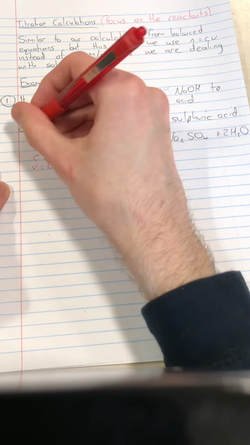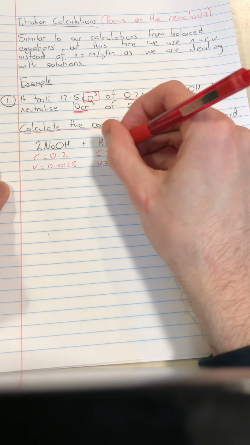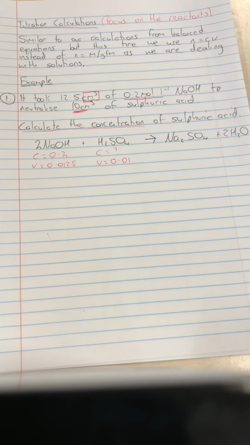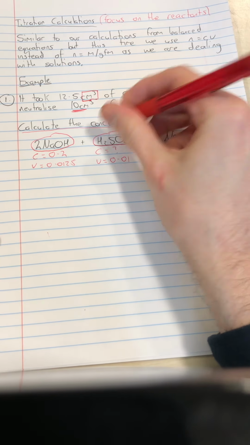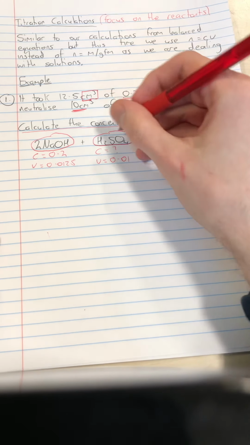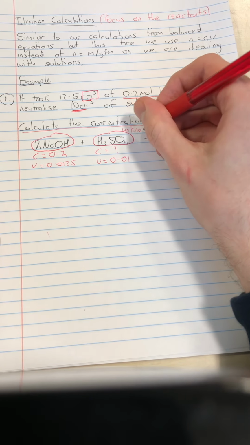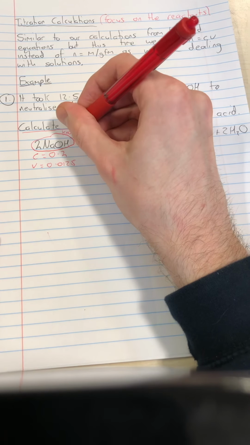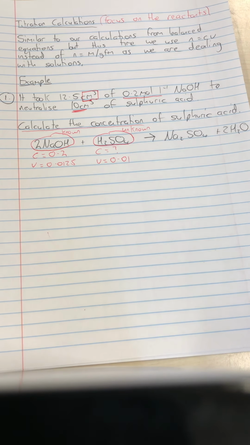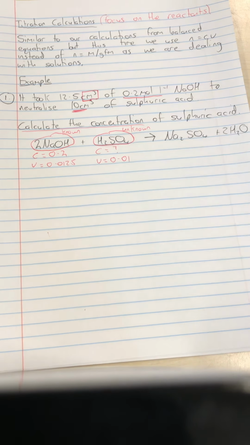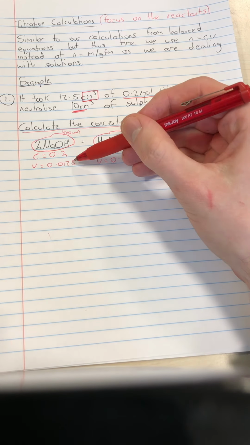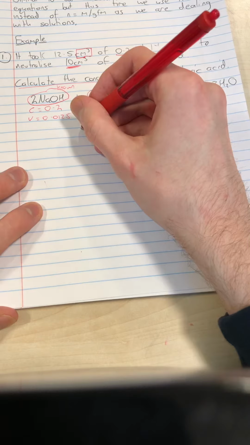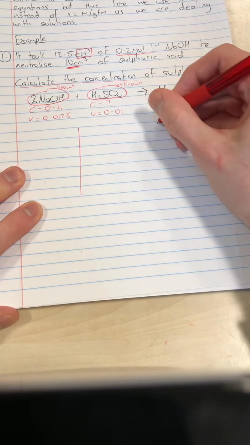And the question is asking us to calculate the concentration. So we don't know what the concentration is, okay? So we've essentially got our known, something we know everything about, and we've got our unknown, something that we don't know everything about. So this calculation is going to work exactly the same way, but instead of using n equals m over GFM, we can't because we've not got a mass, we use CV because we've got a concentration, we've got a volume. Okay, so like what we would do normally, we'd split our page into 3.